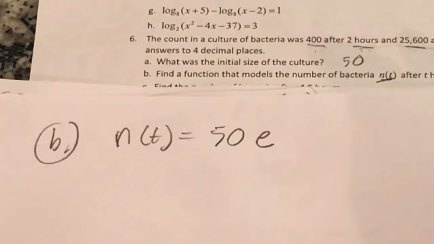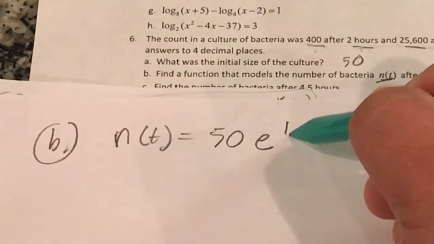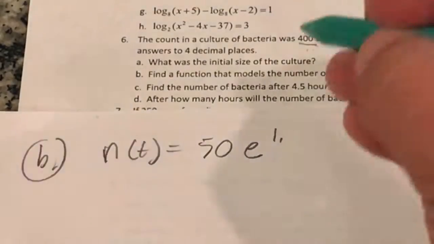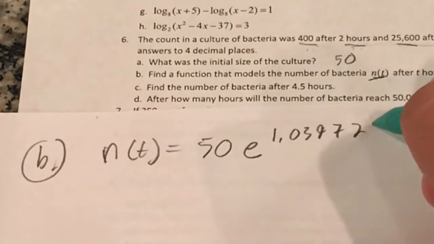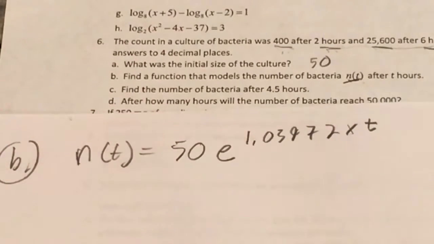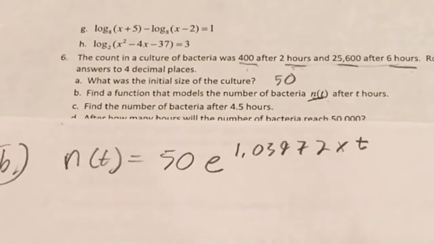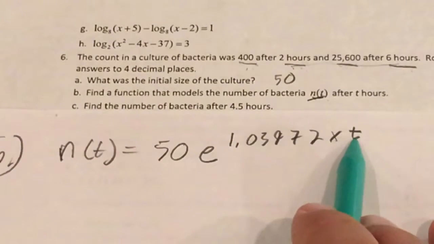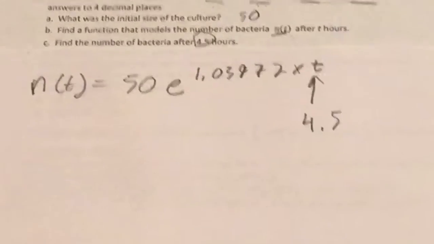e to the 1.03972, I'm going to leave it there, times T. And that's the equation. That's the general form of the equation. Part C, find the number of bacteria after 4.5 hours. So now it gets kind of easy. Once I have this formula, all I need to do is type in 4.5 for T.